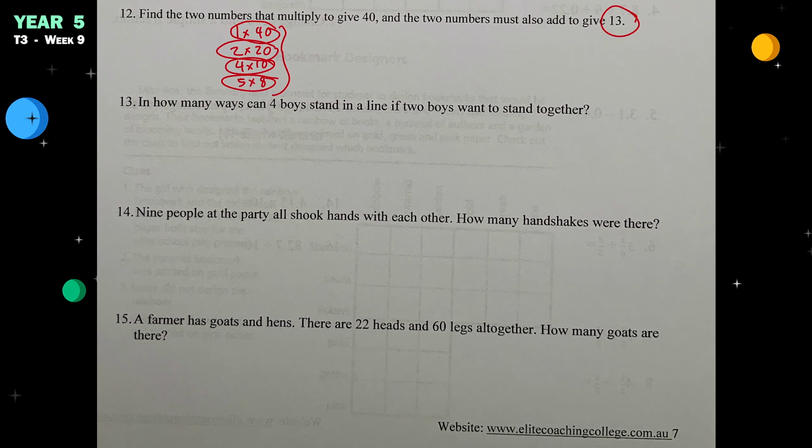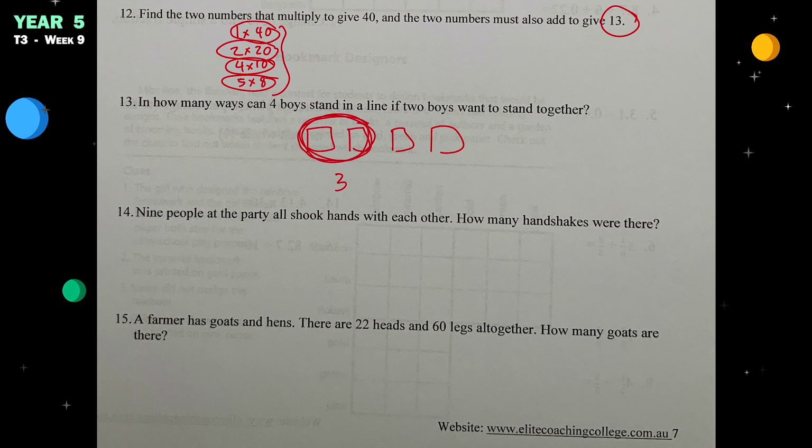In how many ways can 4 boys stand in a line if 2 boys want to stand next to each other? Oh my god, here we go again. So there are 4 boys: 1, 2, 3, 4. But 2 boys want to stand next to each other. Okay. So we treat this as 1 unit, as 1 position. So you got 3 times 2 times 1, which gives you 6.